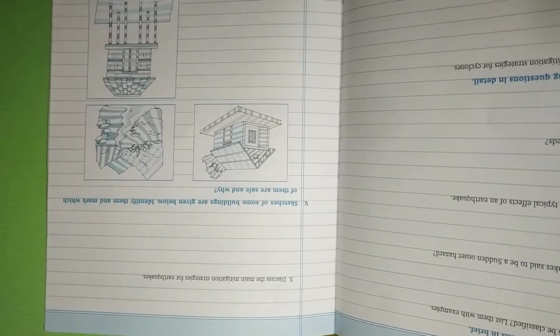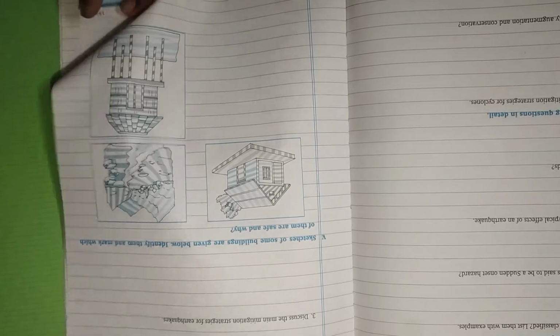And the next page. Answer the following questions in brief. How can hazards be classified? And then sketch of some buildings that are given, identify and then mark and build themselves safely.